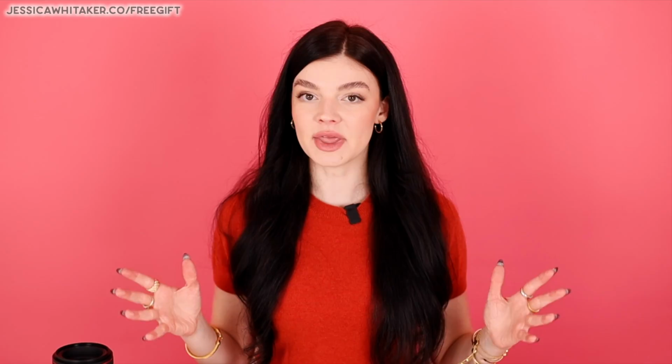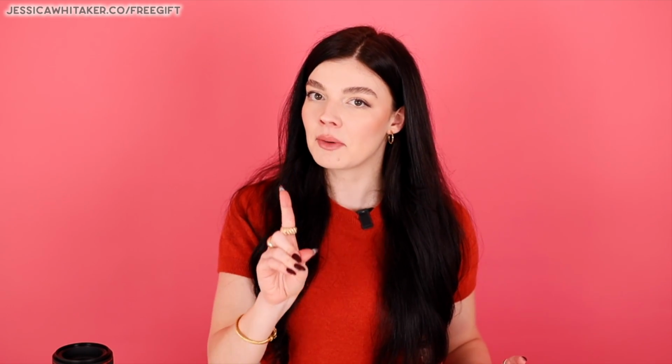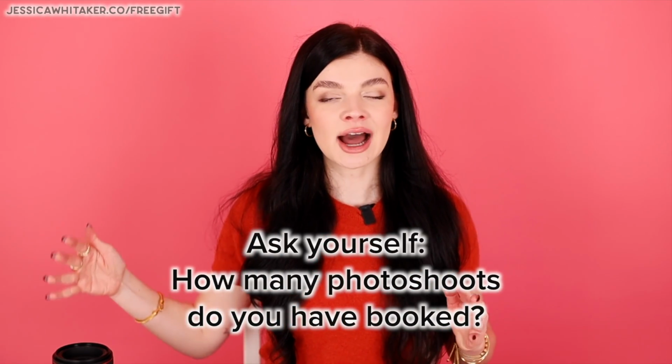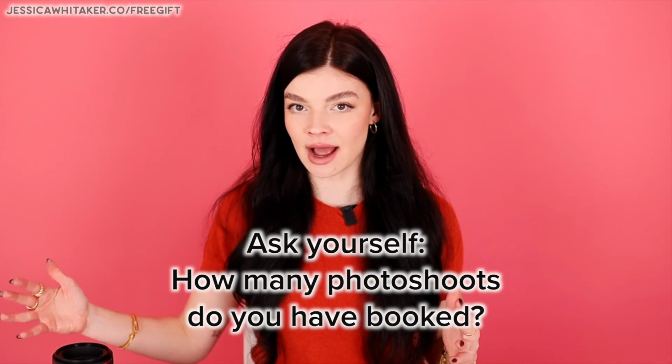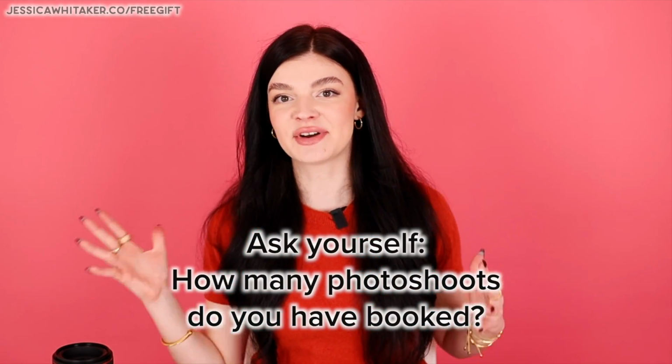It's gently used. If you are a wedding photographer, family portrait photographer, you do events, like I said, I do think the RF lenses are worth it for you. However, there's a caveat. Do you have enough photo shoots booked out to be able to justify the cost?